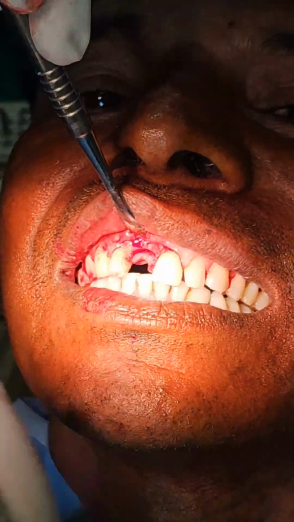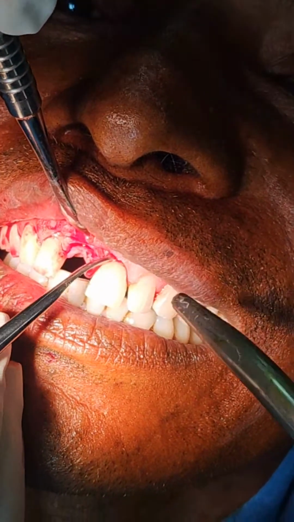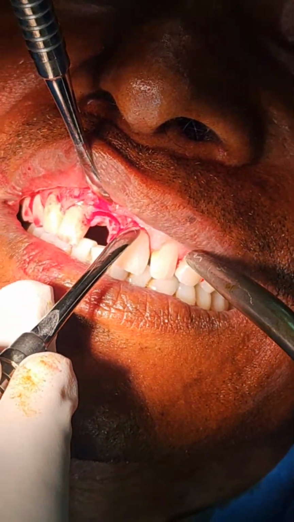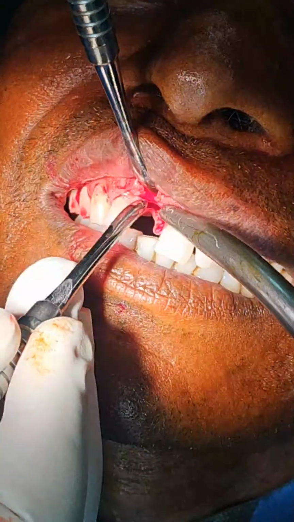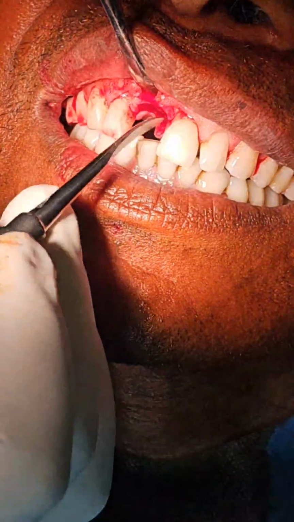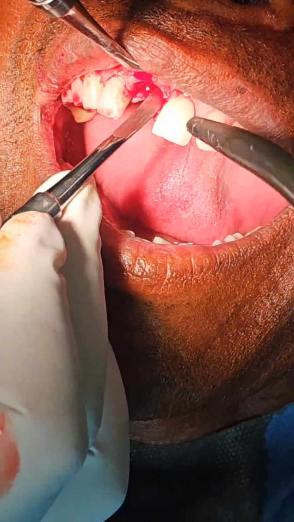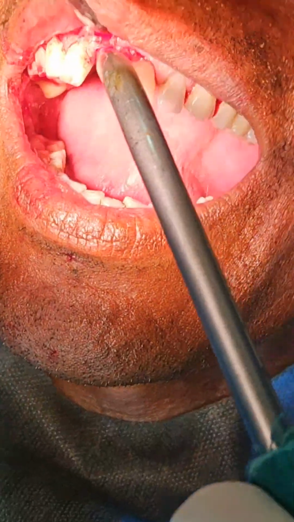I spoke about the cemento-enamel junction. That is the cemento-enamel junction. That is the zenith of the cemento-enamel junction. So I would like to have the crest of the implant at least 2 to 3 millimeters above the zenith of the cemento-enamel junction. So let's start.